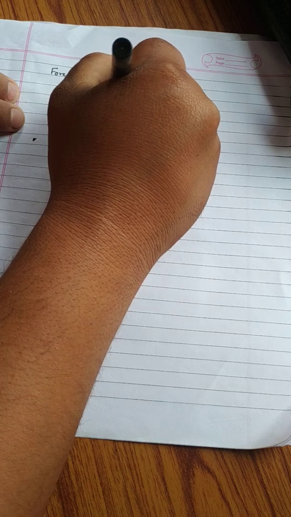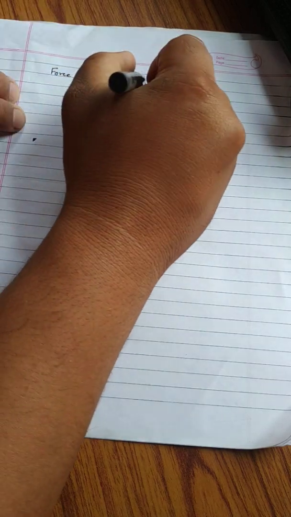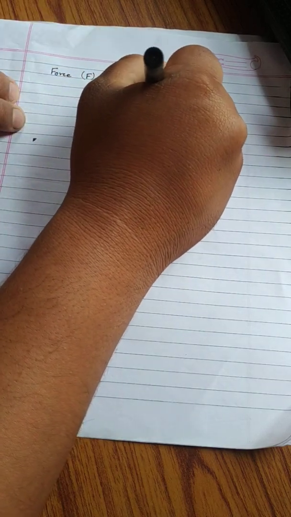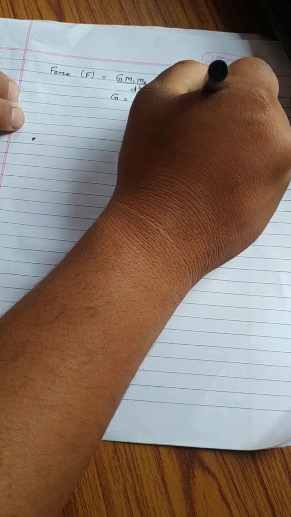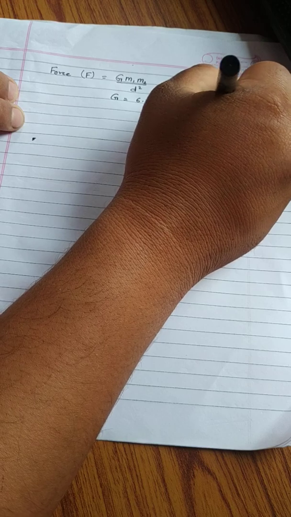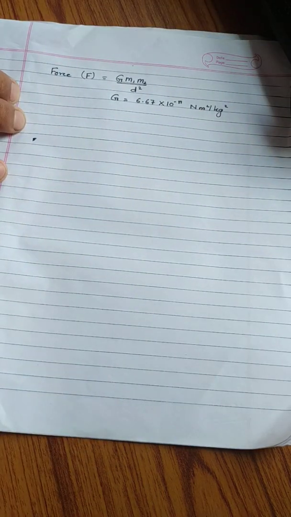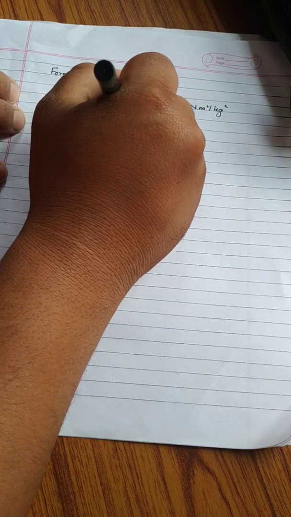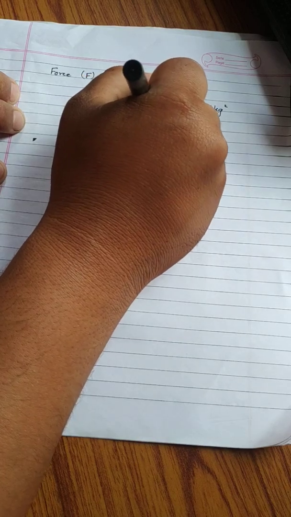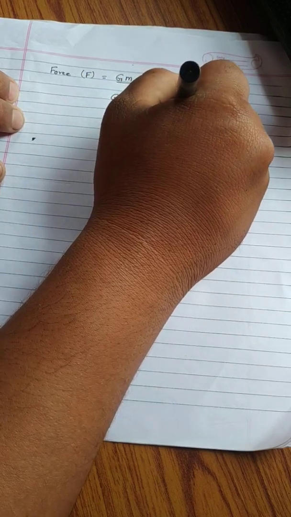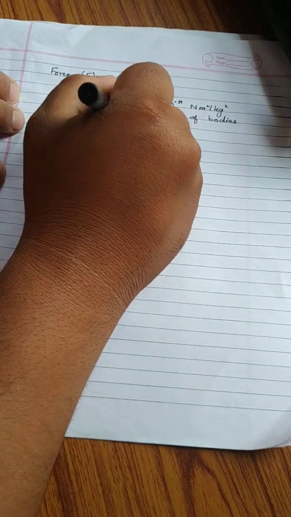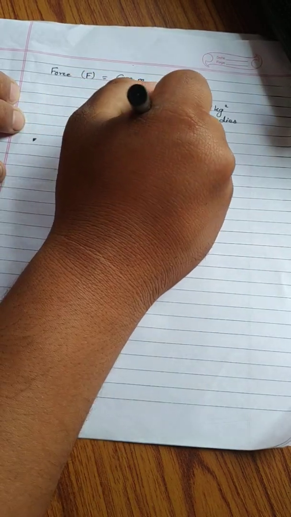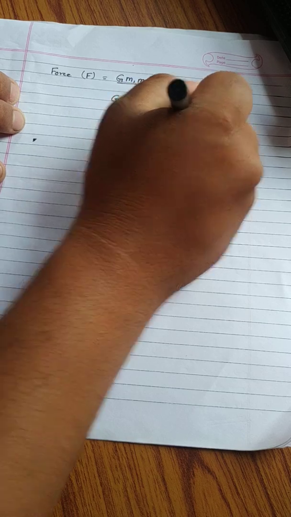Here G is the universal gravitational constant, and you have to write down this value yourself, it is 6.67 times 10 to the power minus 11 Newton meter square per kg square. This is the value of the universal gravitational constant. M1 and M2 are the masses of the bodies. D is the distance between them.